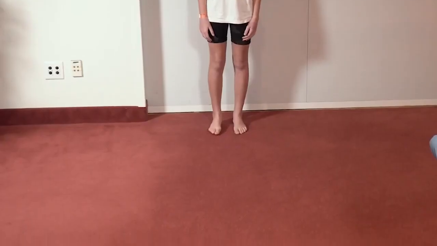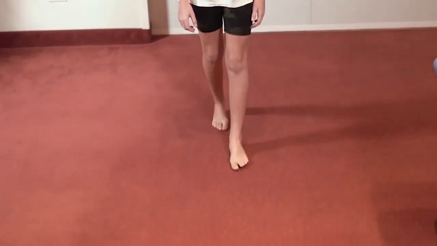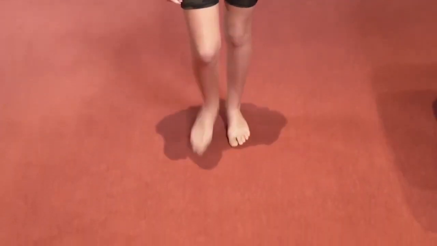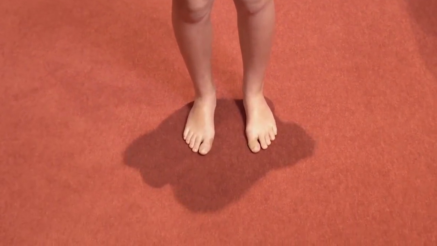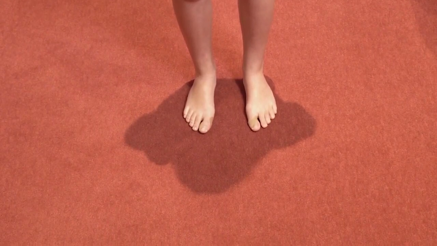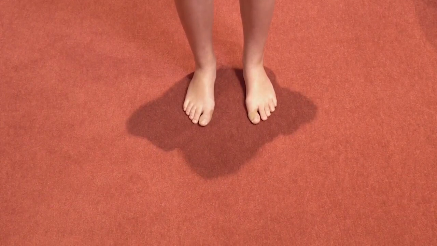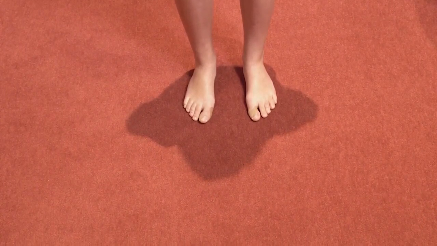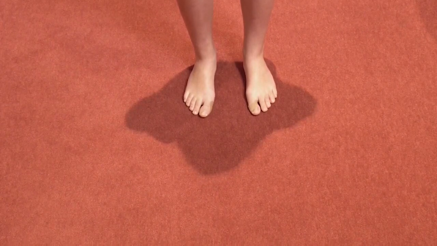So let's see how Taylor progresses her feet as she steps. Walk towards me slowly or at a normal pace. And as we watch Taylor walk, we see she has a relatively neutral foot progression. Stop right there, Taylor. She does turn her feet ever so slightly to the outside, so I'd consider her to have a few degrees of an external foot progression angle.